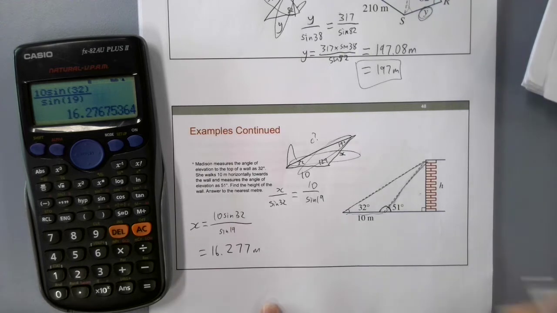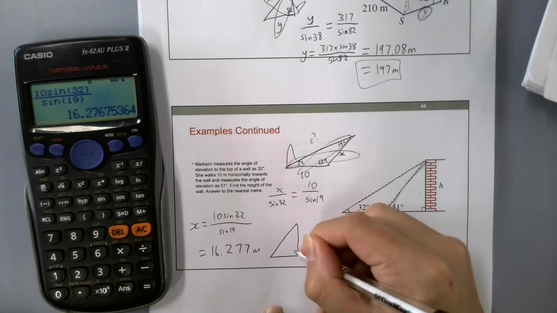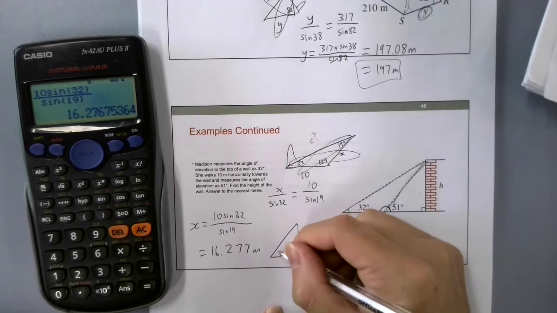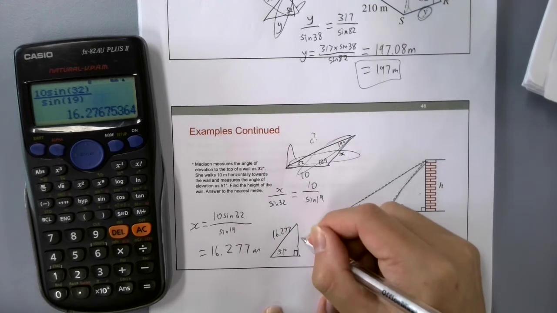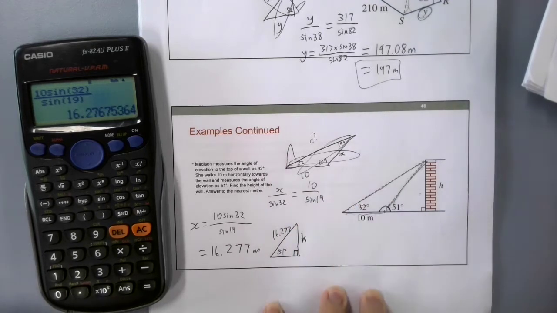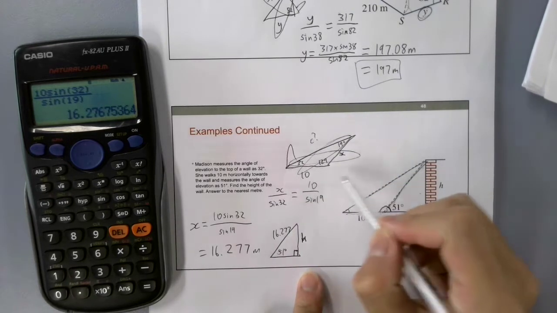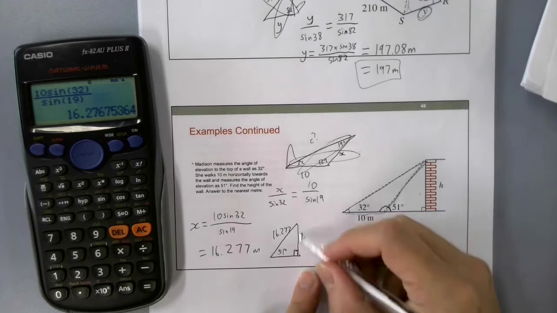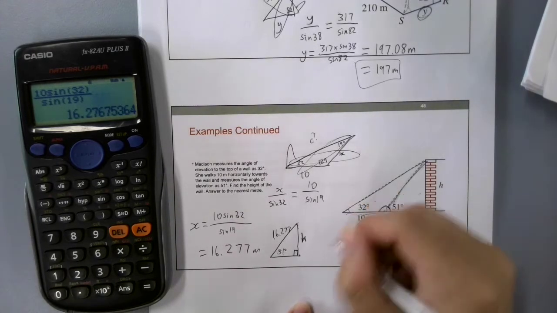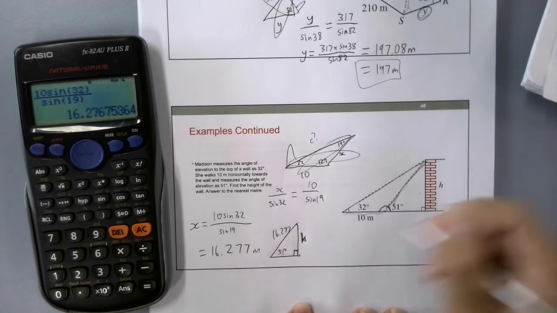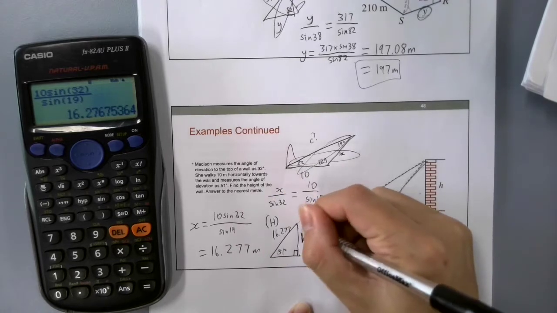The next thing I'm going to do is draw a new diagram. What I know now is this is 90 degrees, this is 51 degrees, and this is 16.277. I'm going to find out what h is. Back when we drew our diagram, this was a non-right angle triangle, so we had to use the sine or the cos rule, but this is a right angle triangle. So we can use SOHCAHTOA. Ignore the h, that's the height of the wall, that's not my hypotenuse. We all know that this is our hypotenuse, this is just the opposite.